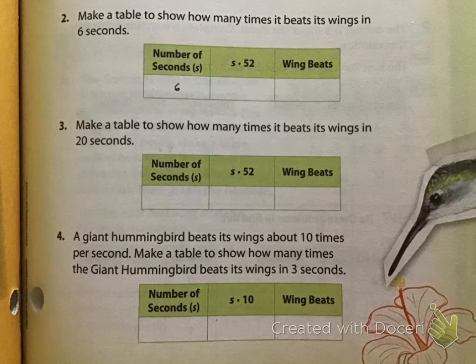This first one should be easy. It's already provided it for you. So Carmen, what did you get as your expression when we filled it in? I did 6 times 52. Exactly. And what did you find as your answer, Oleg? What did you find, Oswaldo? 312, yes. What about for the next one?